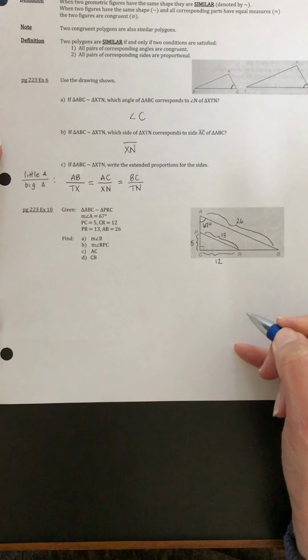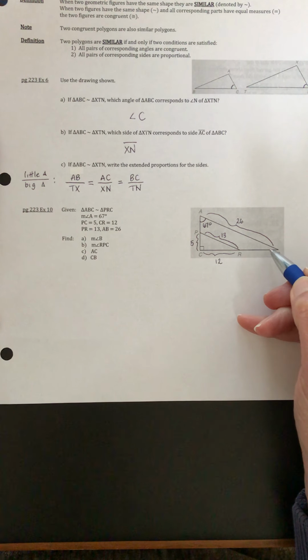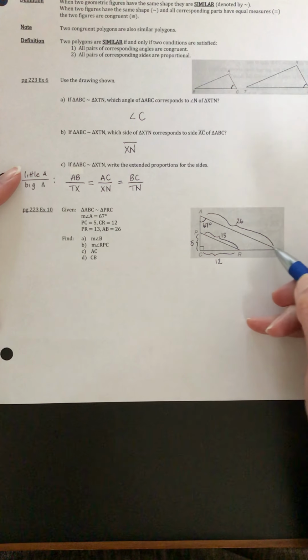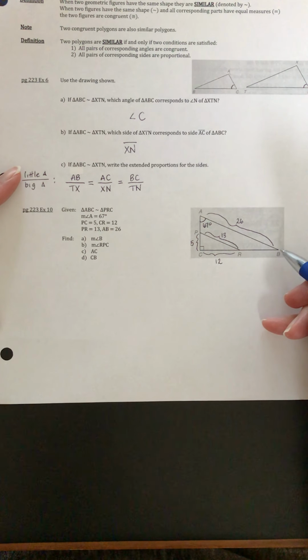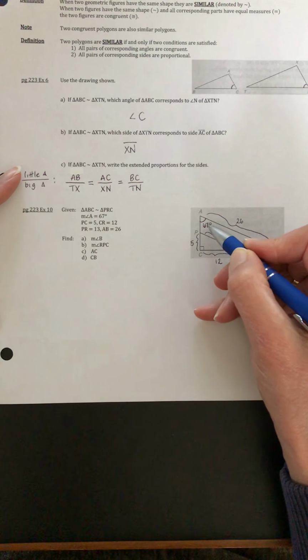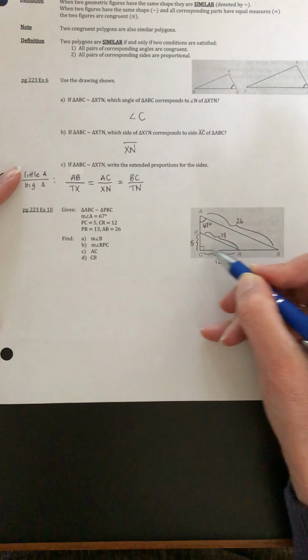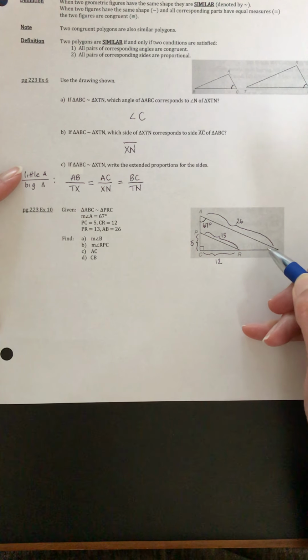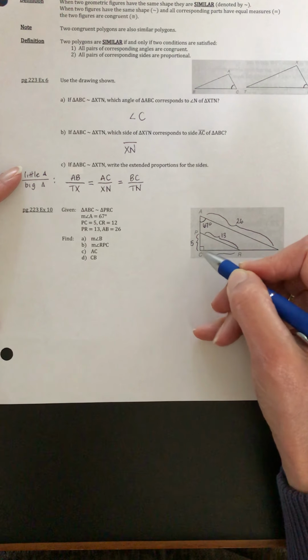Okay, first thing they ask us is what is the measure of angle B? Well, in this great big triangle, we know that all the angles have to add to 180. We know this one's 67, this one's 90, so we can easily figure it out by subtracting these two from 180.